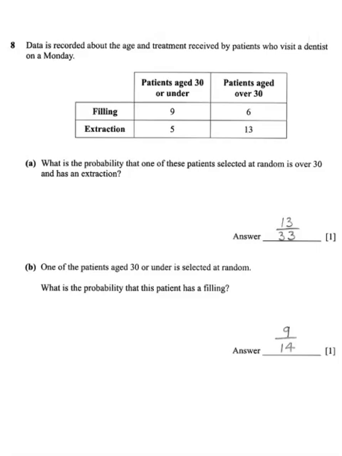So question 8 is, data is recorded about the age and treatment received by patients who visit a dentist on a Monday. What is the probability that one of these patients selected at random is over 30 and has an extraction? So over 30 and has an extraction is 13. Now that would be 13 out of the total of this here. So when we add all those numbers up, it should be 33. So it's 13 out of 33.